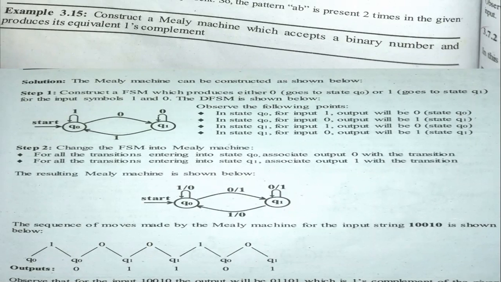Very simple. Construct a Mealy machine which accepts a binary number and produces its equivalent ones complement. Okay, observe it. Binary number, it is stating 0 and 1 exactly. So any number it may be, but what it should do, it should generate its complement. That's it. See, we'll begin with Q0, with 0, 1, 0, then 0, 1.